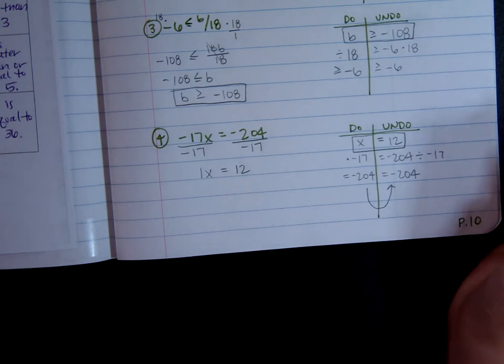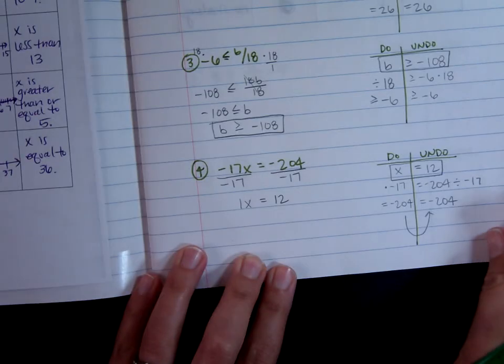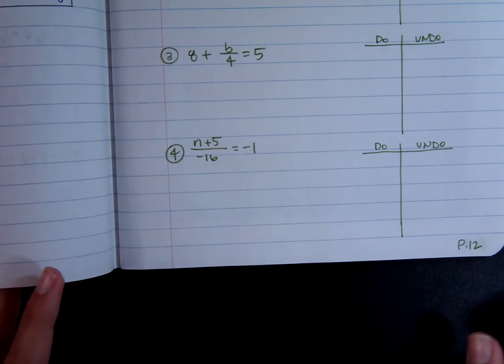Okay, that's the end of this video. You're going to go watch the next video, which will talk about the two-step equations on page 12.